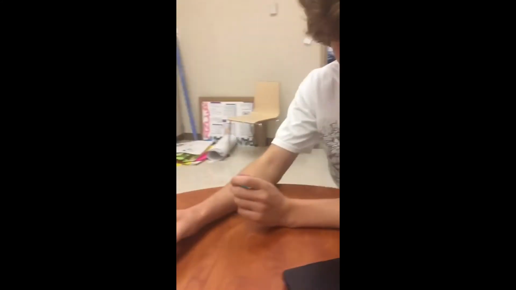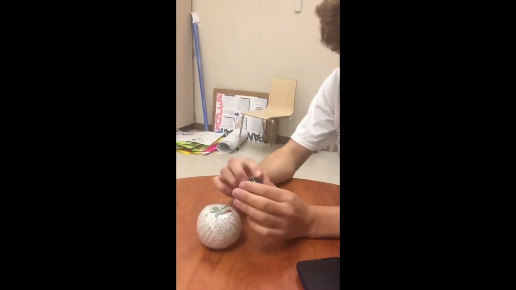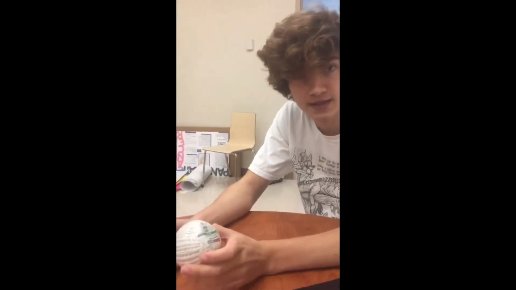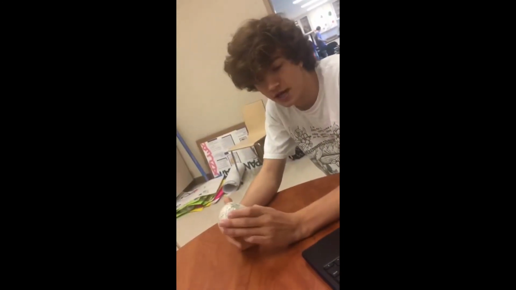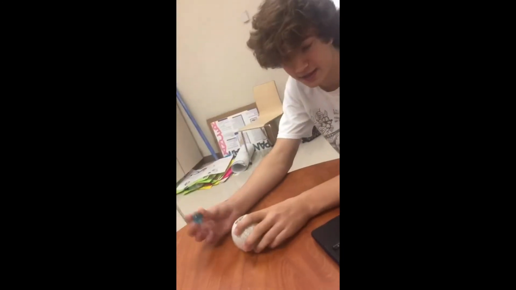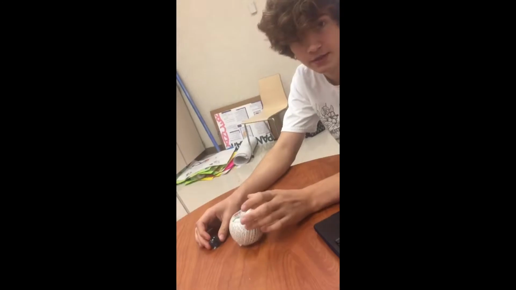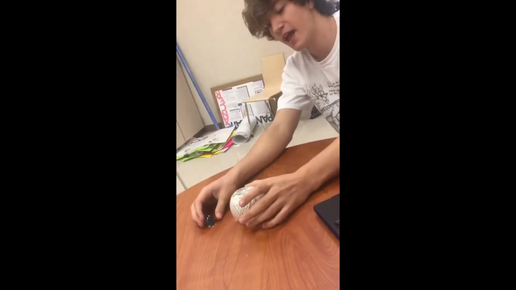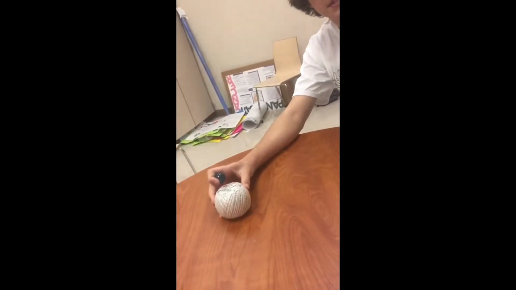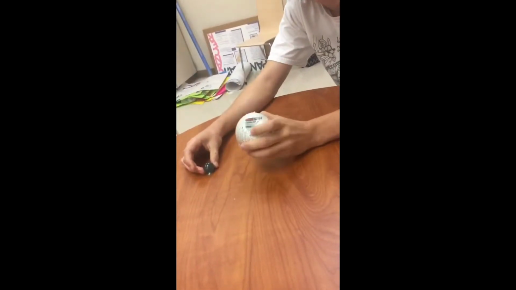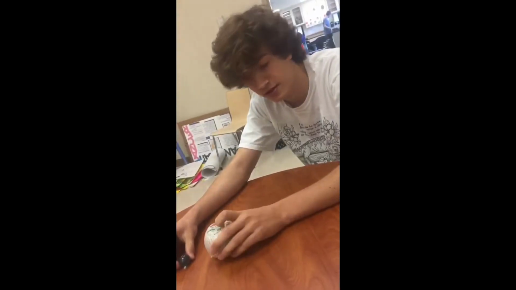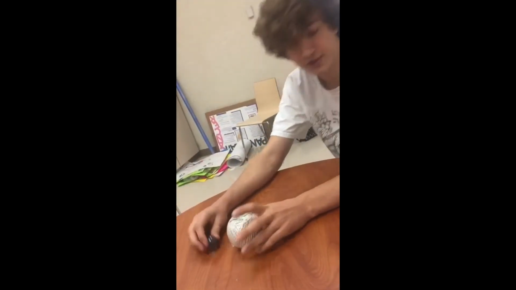Alright, so Newton's second law of motion is about acceleration, and acceleration is determined by mass and force. So this cotton twine has more mass than this marble. It's physically bigger and it's visually bigger. And if I apply the same force to both of these objects, the one with more mass is going to have less acceleration, and this is going to have more acceleration. I'm going to demonstrate that now.